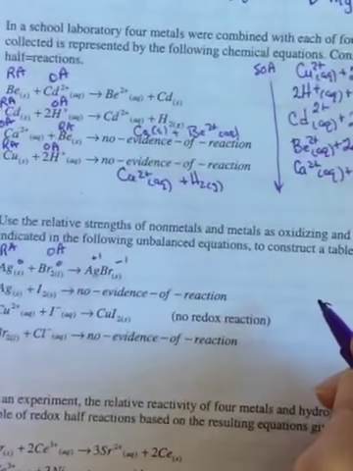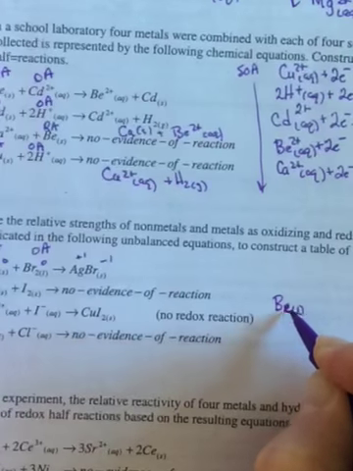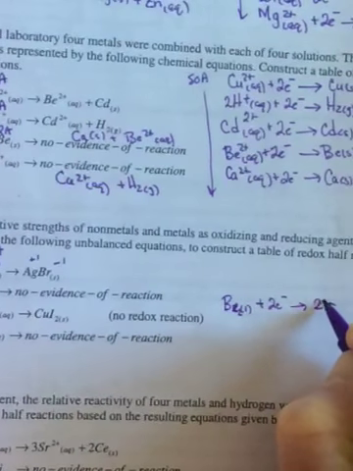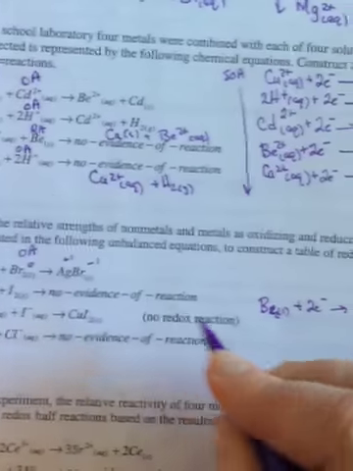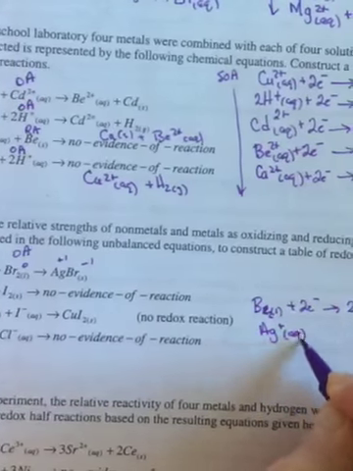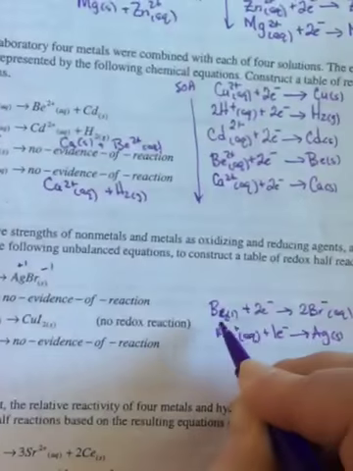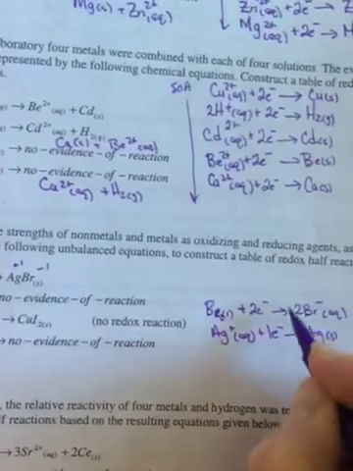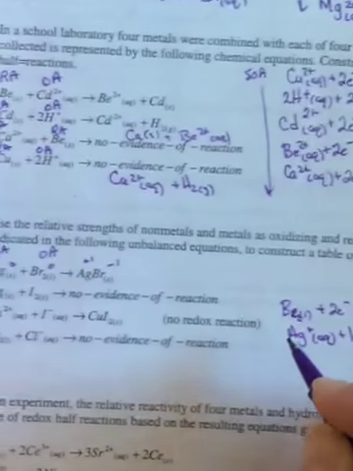And so the bromine liquid, whoops, I lost the R there, and there's a 2 there, plus 2 electrons will go to 2Br negative aqueous, right? Because bromine is diatomic. And then silver goes below it. So Ag positive aqueous plus 1 electron going to Ag solid. Now you might be saying, how come I put 2 electrons there? Because this is Br2. And so you have to have 2 Br negatives on this side, which means you need 2 electrons to balance it, or else the charge won't balance.